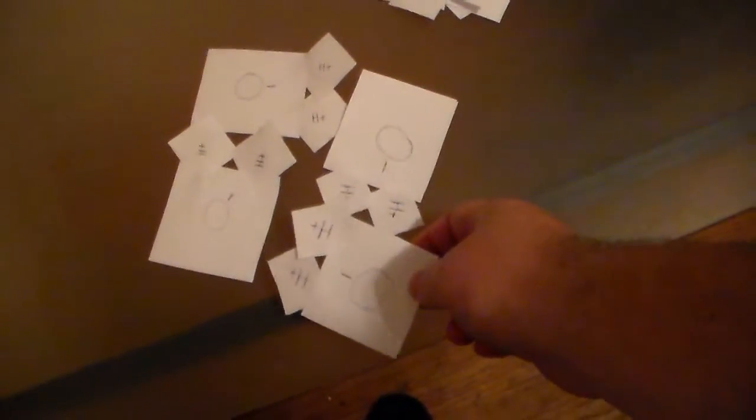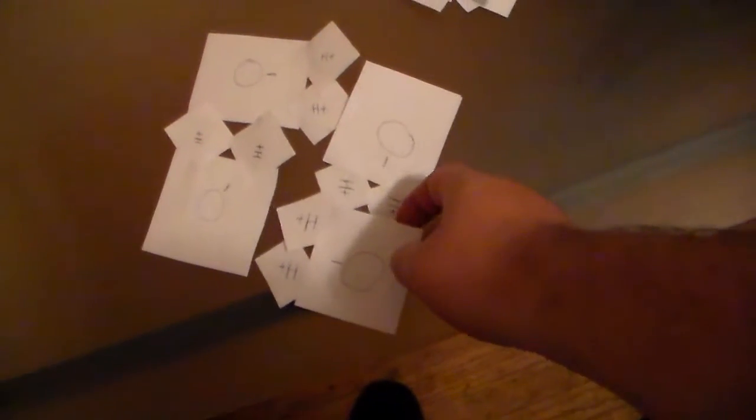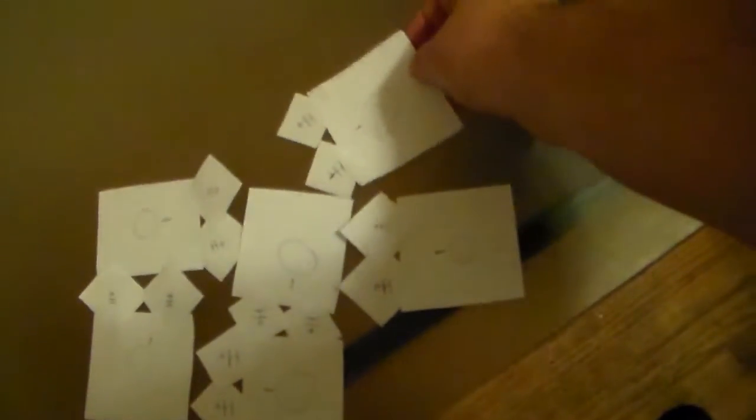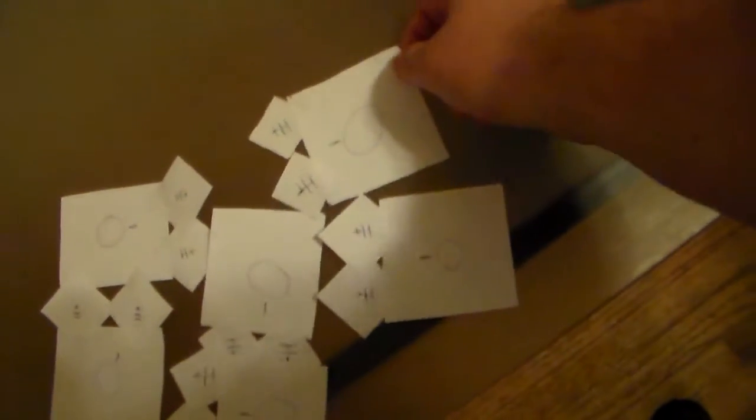So it'll start building a crystal. So the positive will attract to the negative and the negative will attract to the positive. But as it starts growing, there's not enough room. There will always be a positive next to a positive, or a negative next to a negative. And since like repels like, it'll push itself apart.